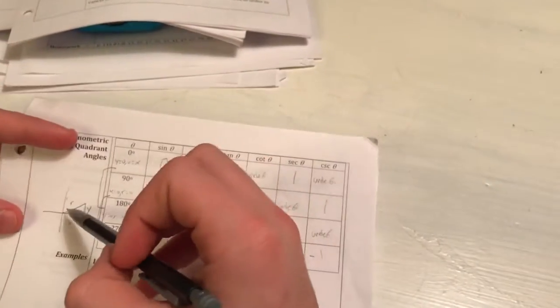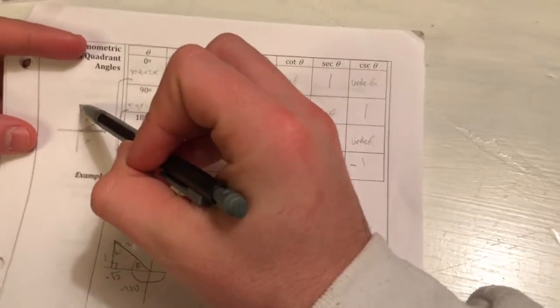And then for 90 degrees, we're right here. This is our start point. Go up 90 degrees. So we're up here.